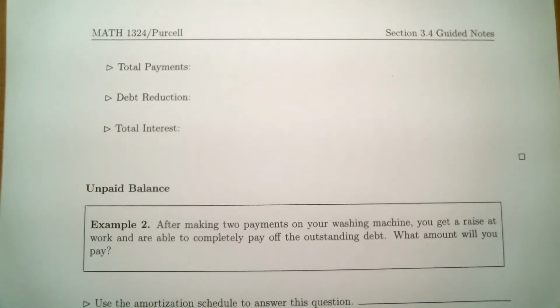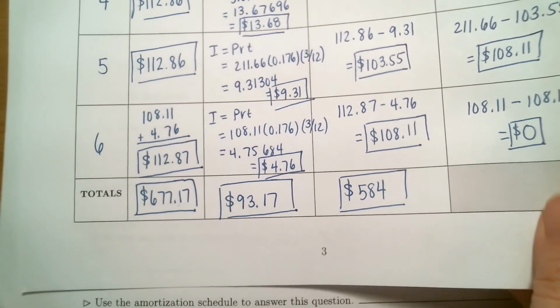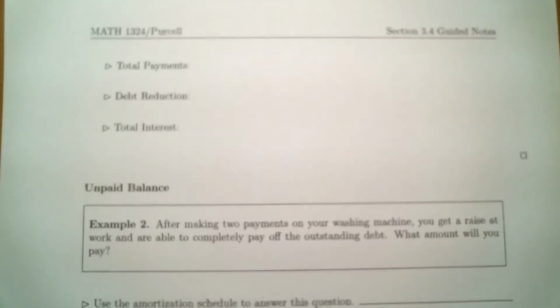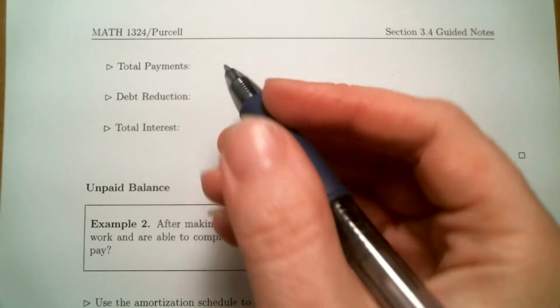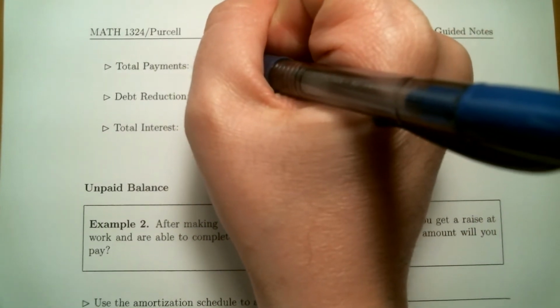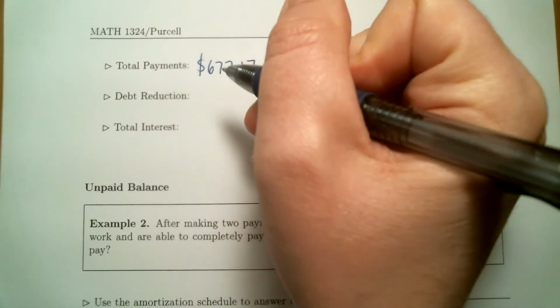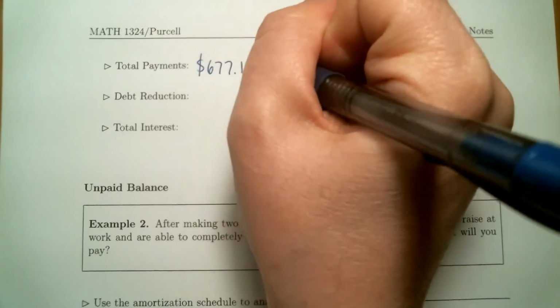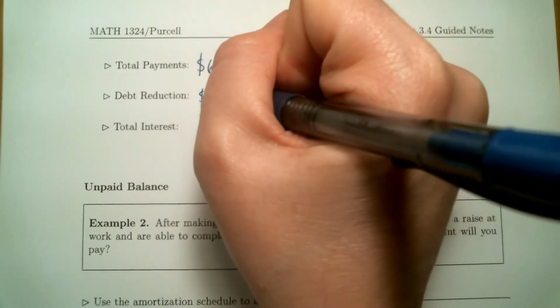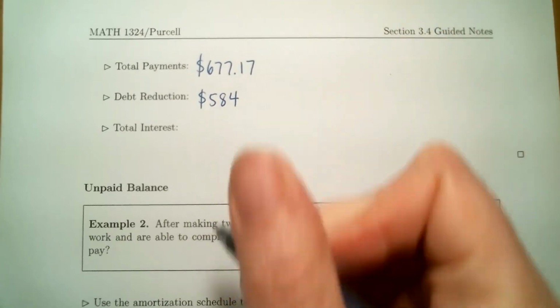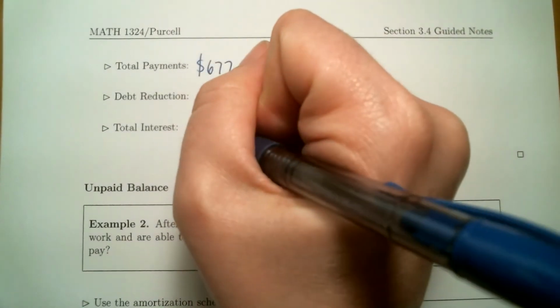At the top of page 4, I have a place where you can summarize what you saw in the amortization table we just made. Basically, I'm reading off of the totals line at the very bottom. Okay, so just to summarize, we made total payments of $677.17.